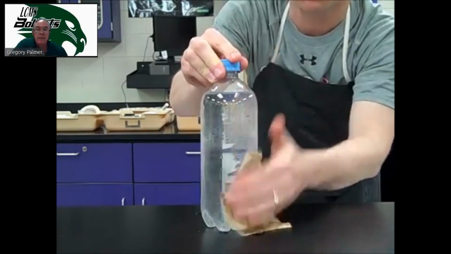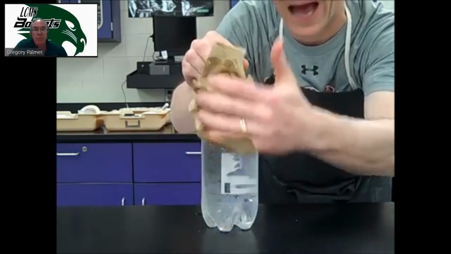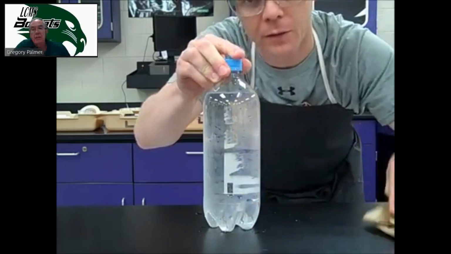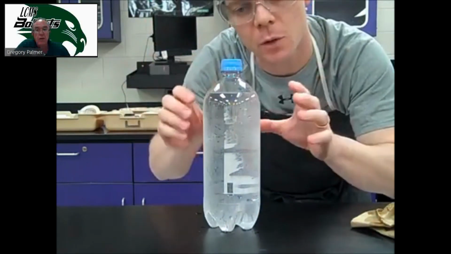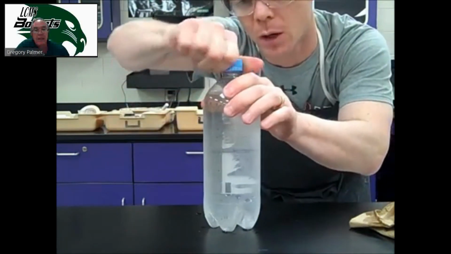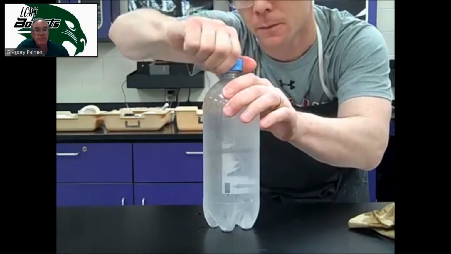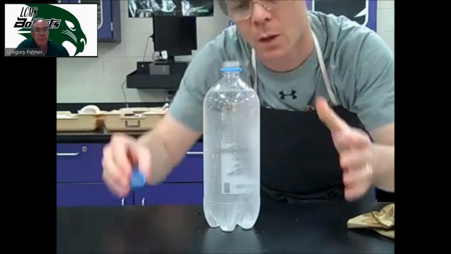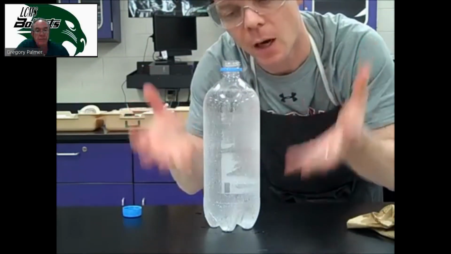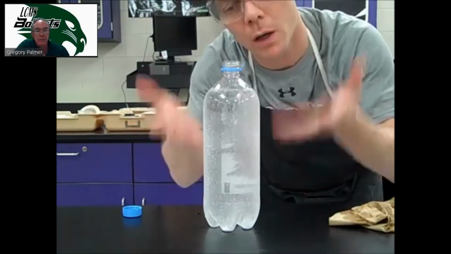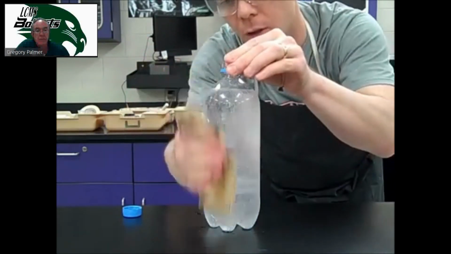Okay, so here we go, opening the seltzer water bottle that was placed into the ice water bath. Remember, the colder the liquid is, the better a gas should stay mixed. We can see that the carbon dioxide, which was dissolved in the water, is coming out of solution.